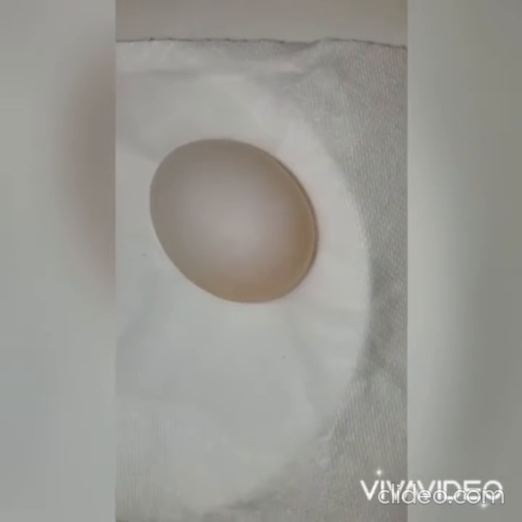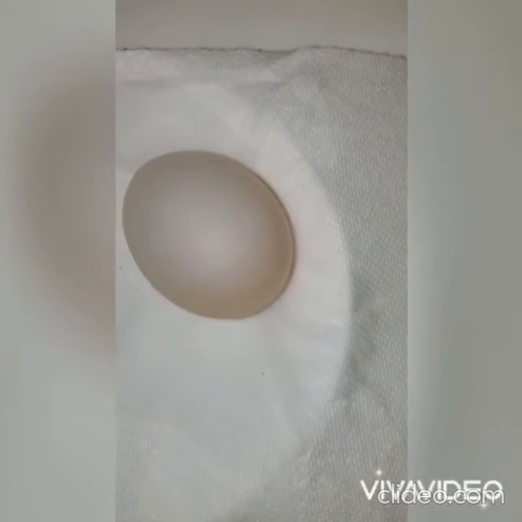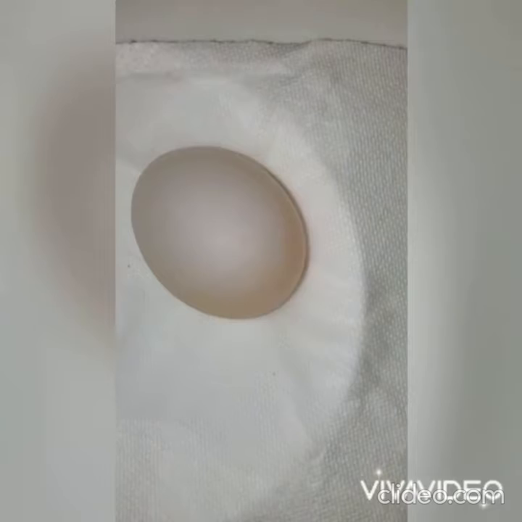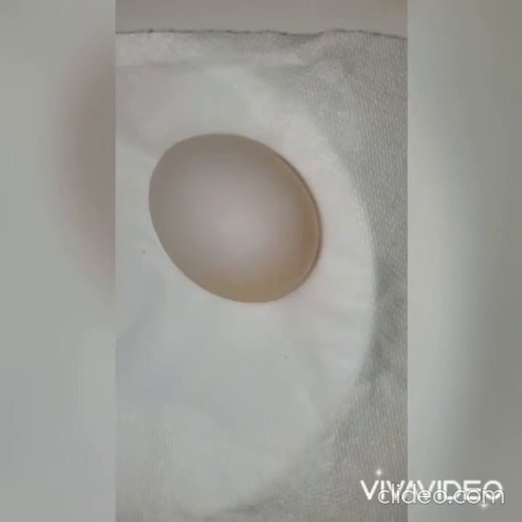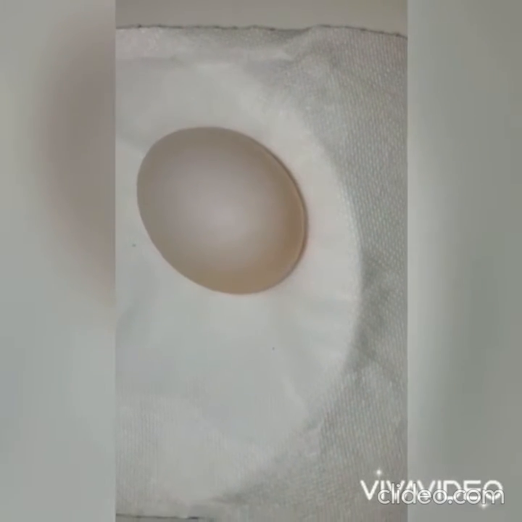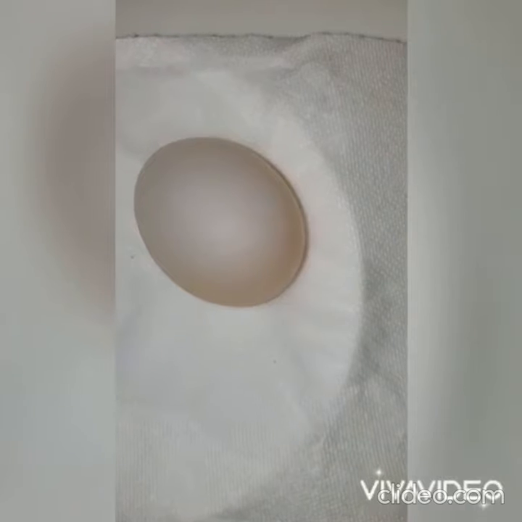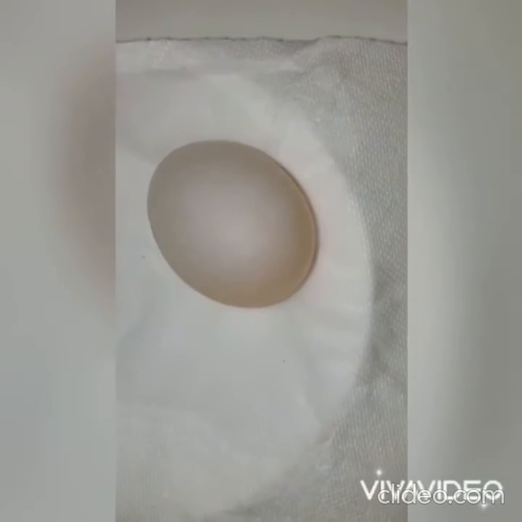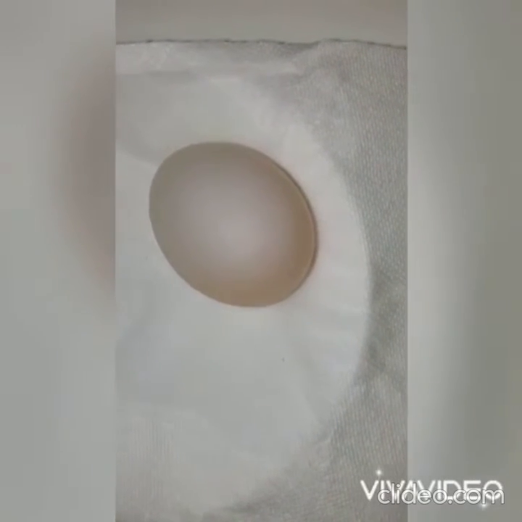So, the egg expanded when placed in vinegar because vinegar is almost 95 to 96% water. Since it has a higher water content than the egg, the concentration gradient between the egg and its surroundings increased. Thus, water moved into the egg to reach equilibrium.